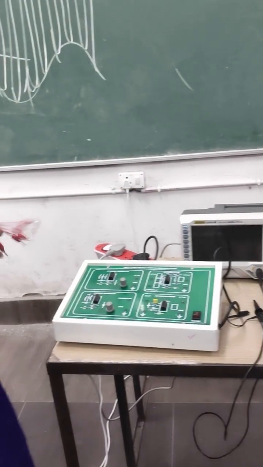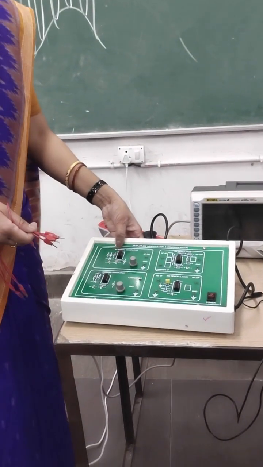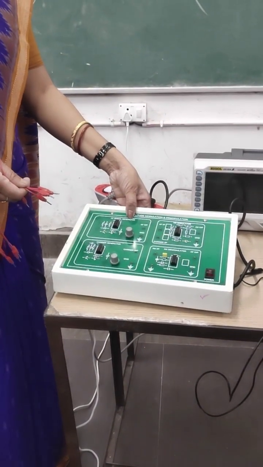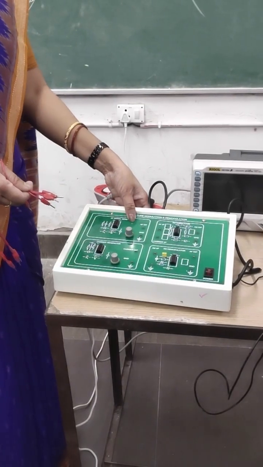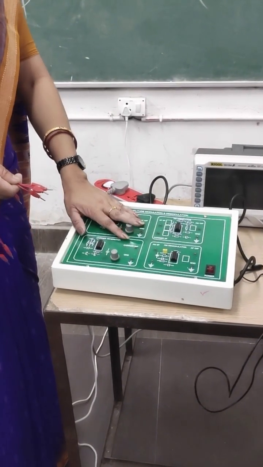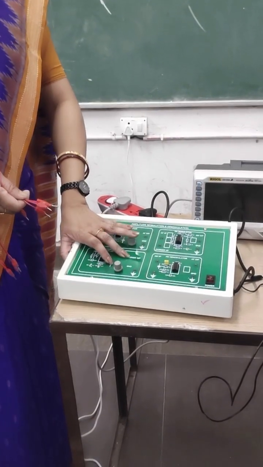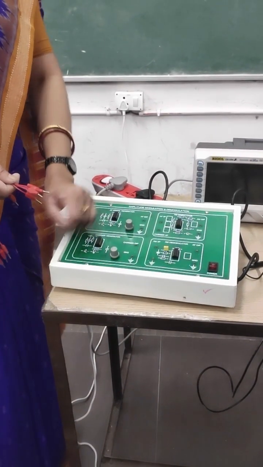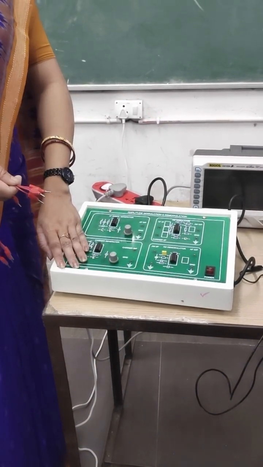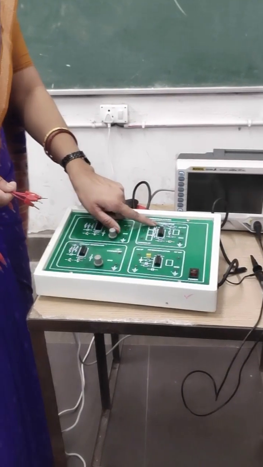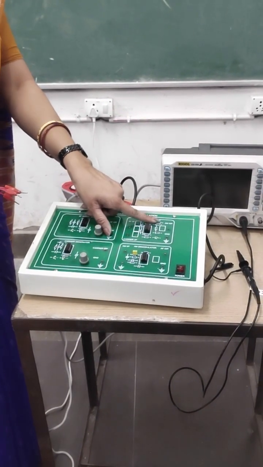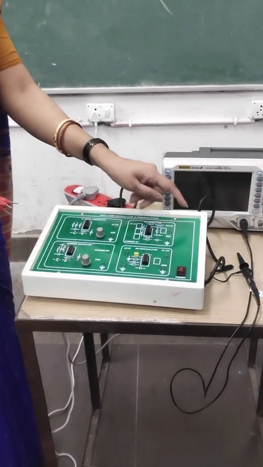See here it is written AF signal generator. AF means audio frequency signal generator. So from this part the message signal will be generated. Here it is written carrier. That means from this part the carrier signal will be generated. Now see here it is written AM modulator. So from this part modulation will be done.